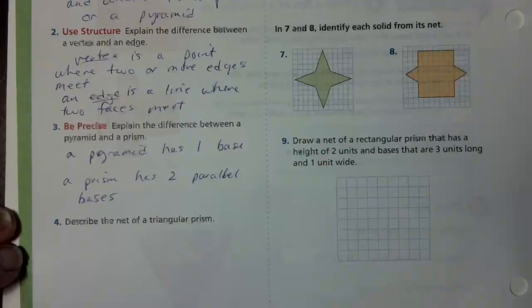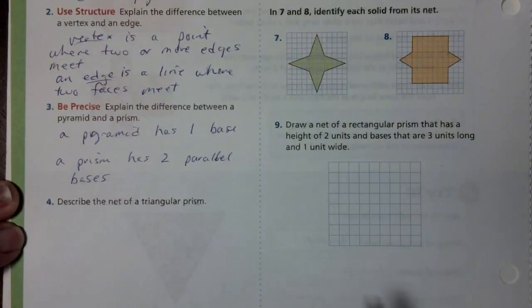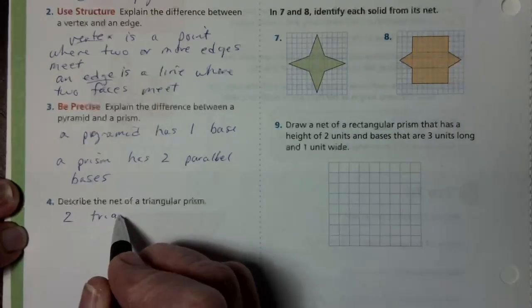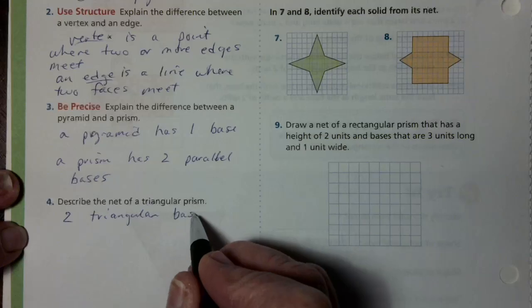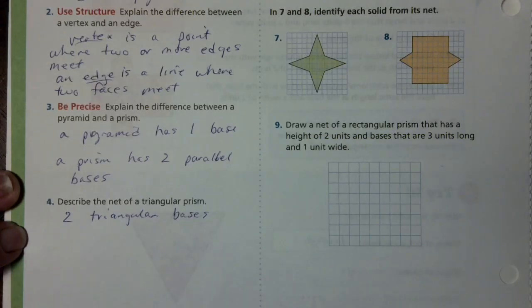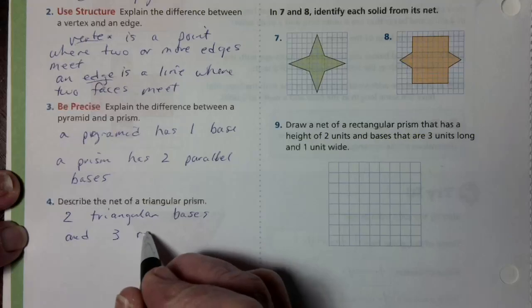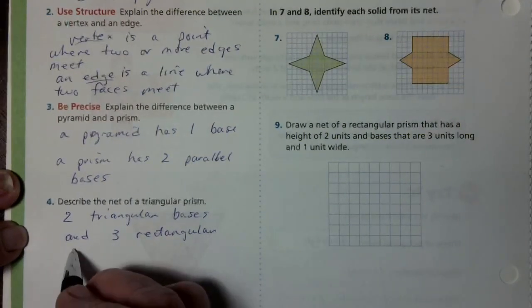Describe the net of a triangular prism. Remember, a prism has two bases, and if it's triangular, it has two triangular bases and three rectangular faces.